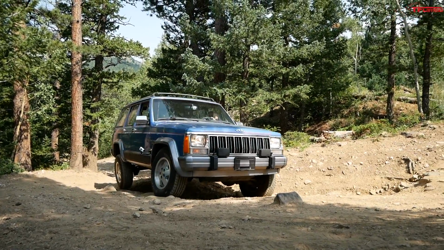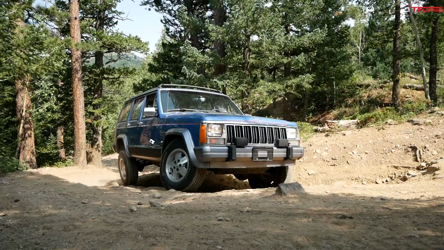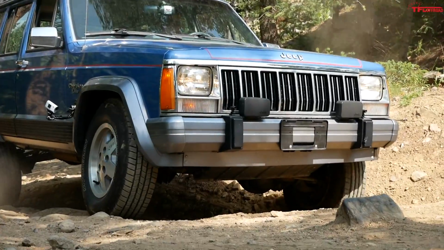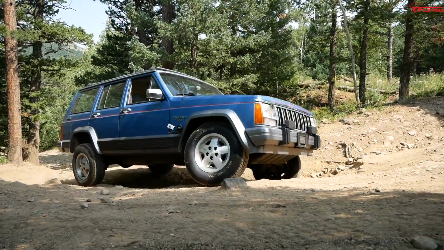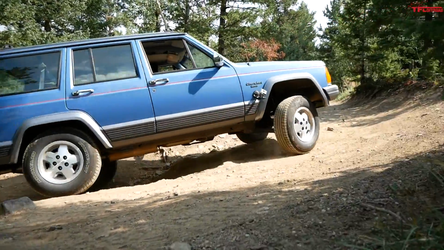But because this Jeep has open differentials in the front and the rear, you can see that two tires are spinning, the front left and the rear right. But once he tries again with a little bit more momentum, the Jeep was able to make it up the second obstacle without much problem.